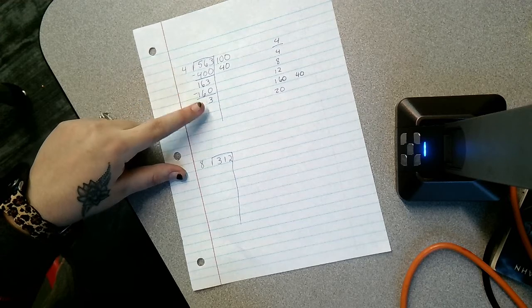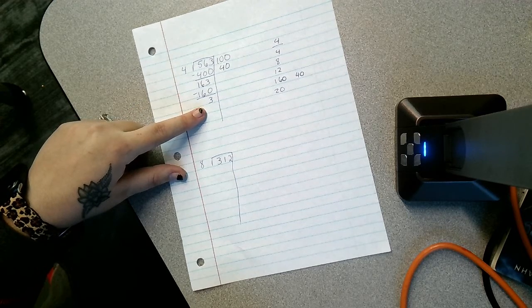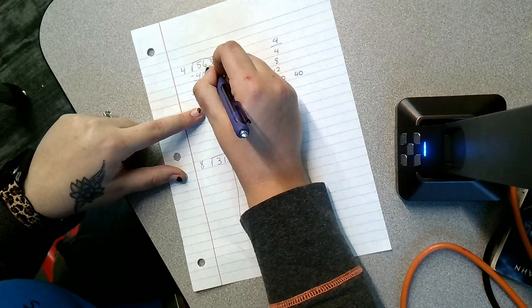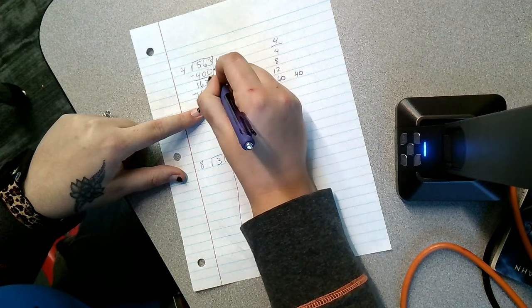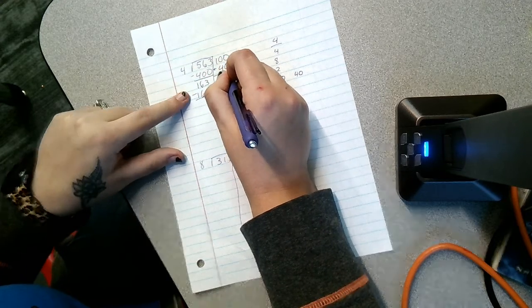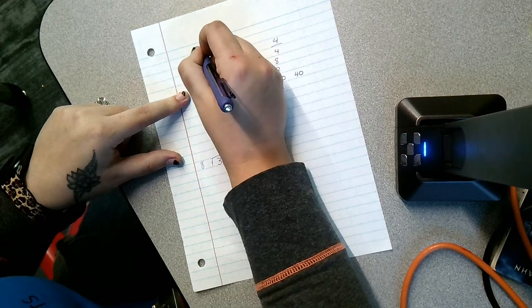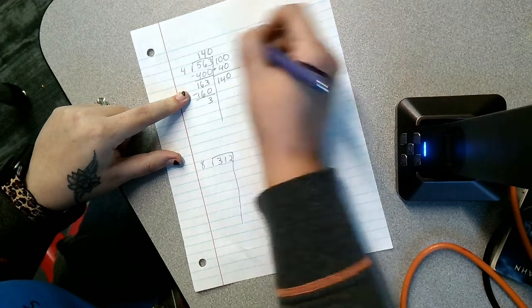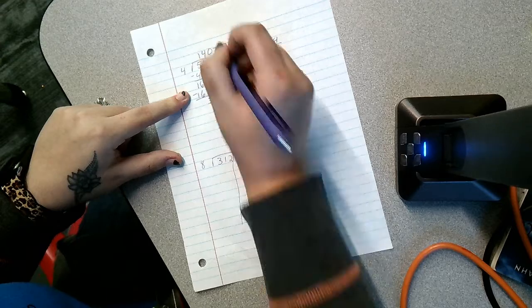They would recognize that this is the remainder, because if you have 3 items, you cannot make a group of 4. You cannot evenly split 3 items into 4 groups. So they would add what they subtracted from our dividend here. That would be the main part of our quotient with the remainder of 3.